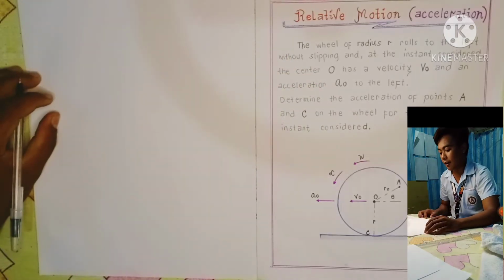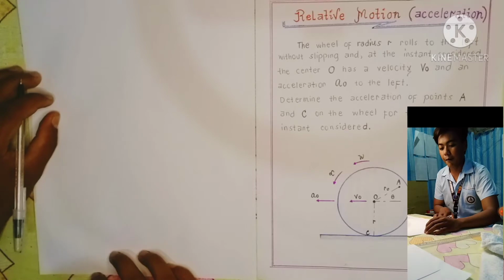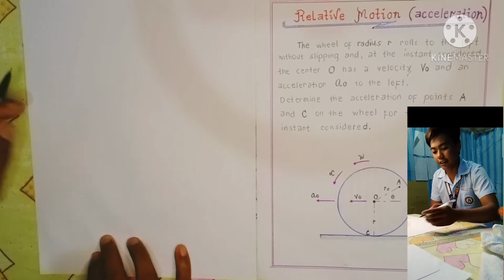So first, in this problem, we need to get the angular velocity and the angular acceleration.